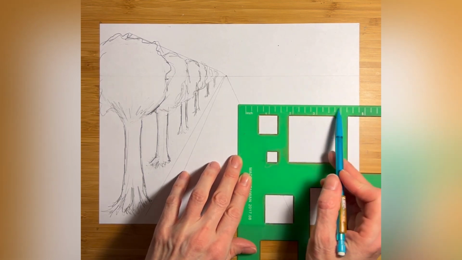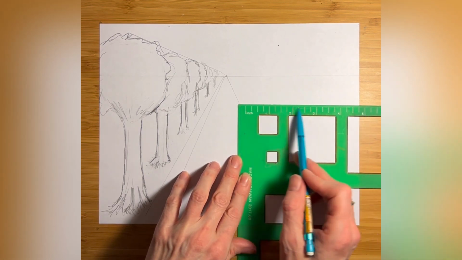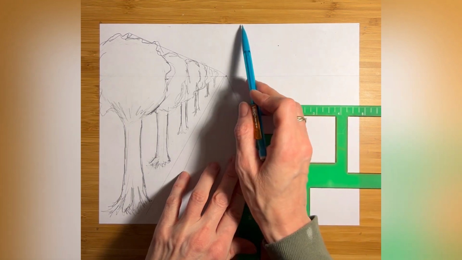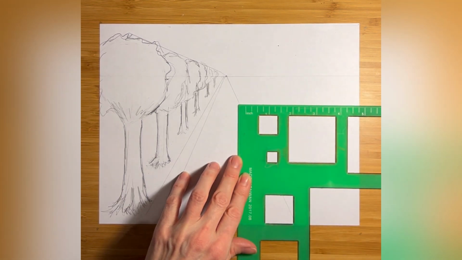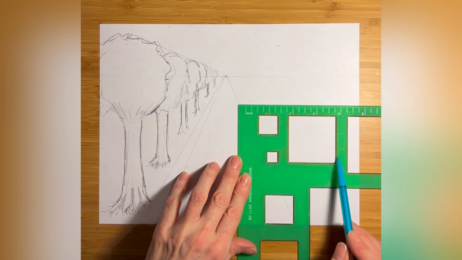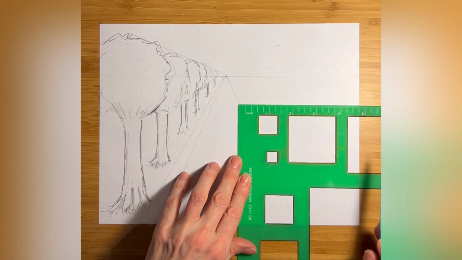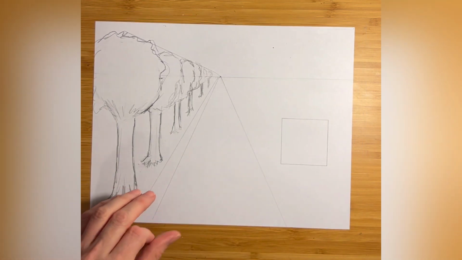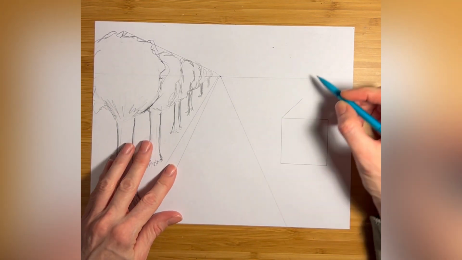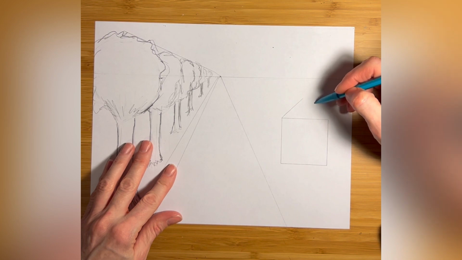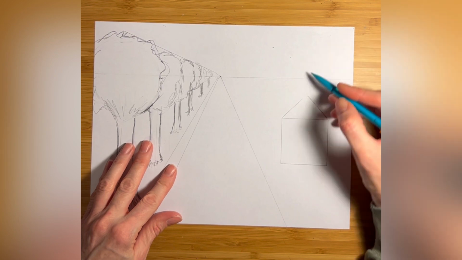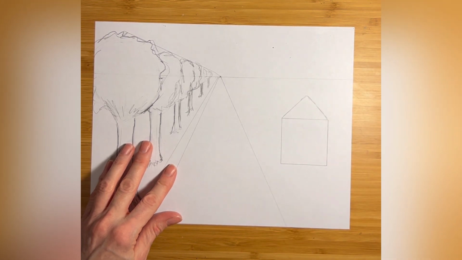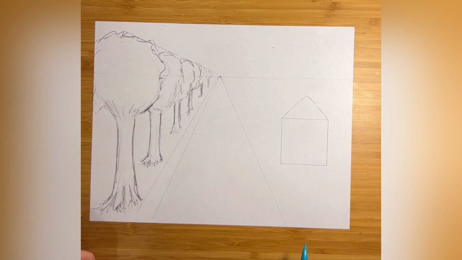I am noticing to make sure that this is parallel to the horizon and to the top of my paper, and this is parallel to the side of my paper so that my house doesn't look like it's falling over. Okay, so simple flat house.